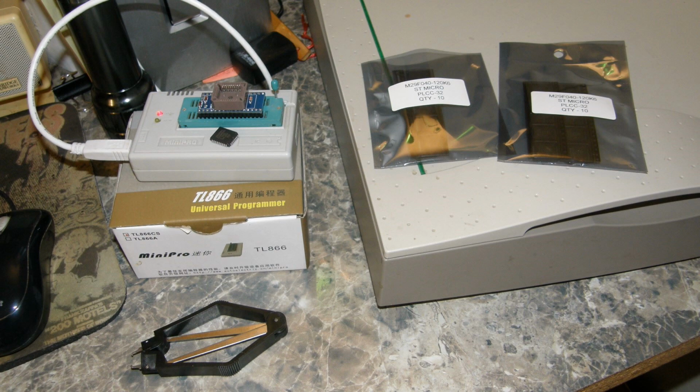That's the Mini Pro TL866. Now what I discovered with the previous memory chips the last time I made the video was that the 4 chips that I originally purchased were either counterfeits or defective, but they didn't work. The programmer couldn't even recognize them at all. I ordered new chips, they've arrived, they work.